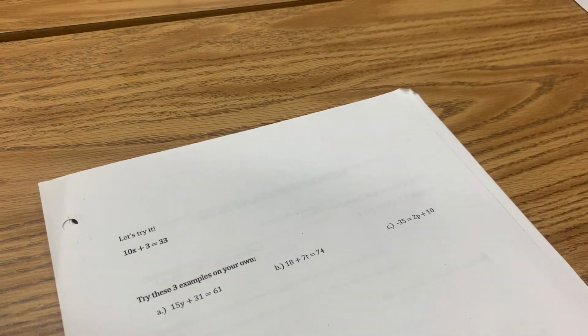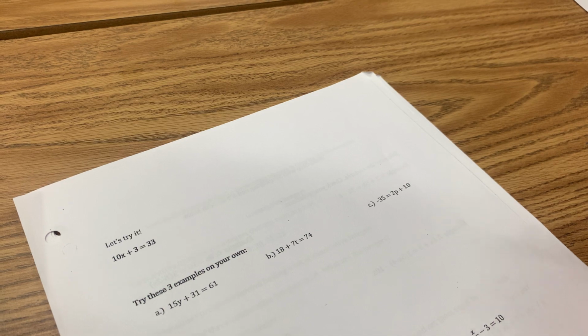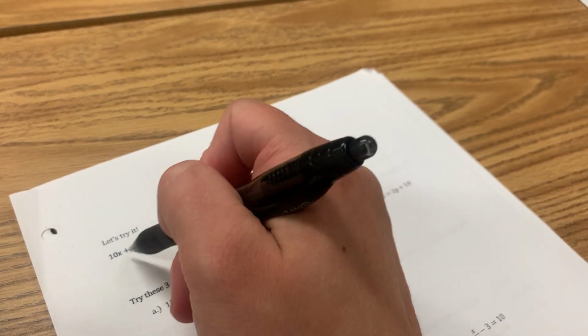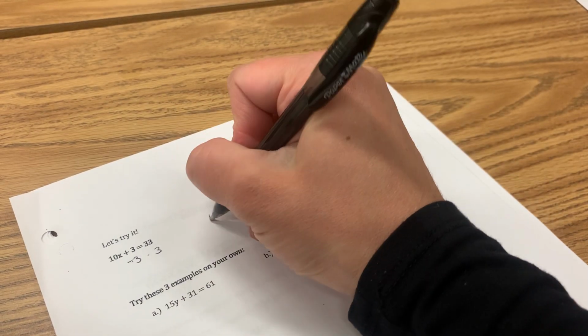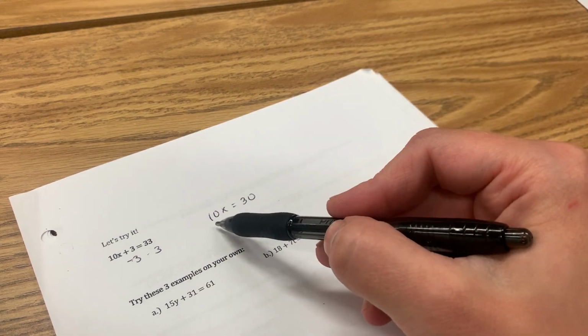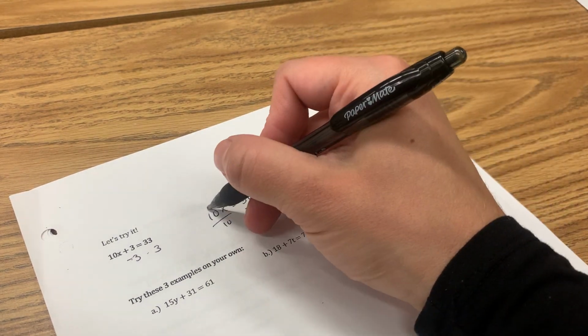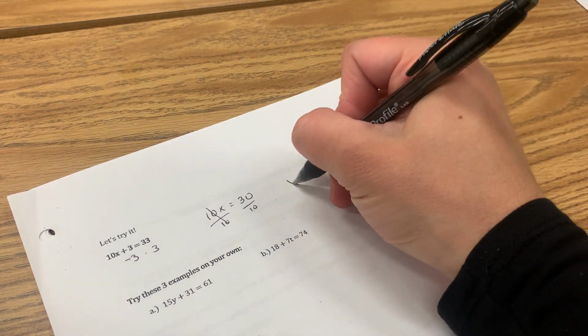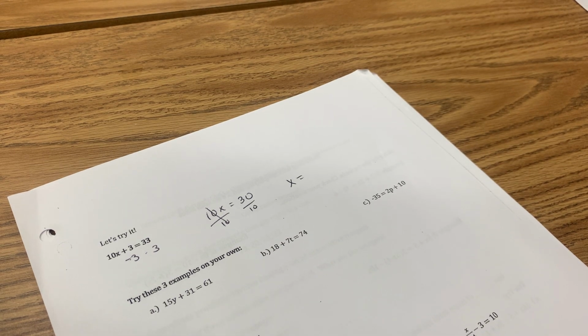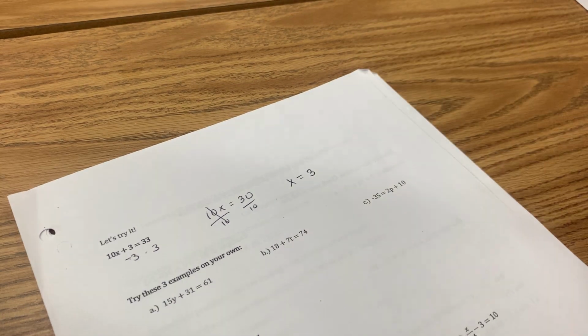So let's try it. All right, let's remove 3 first. Since this is addition, we're going to use subtraction, and we have 10x equals 30. Then, how do I remove multiplying 10? Divide both sides by 10. This is going to turn into a 1x, or just x, and then 30 divided by 10 is 3.